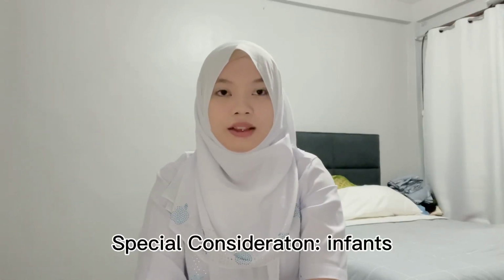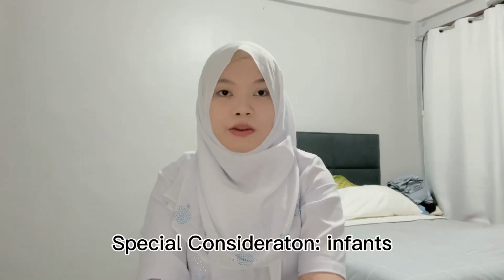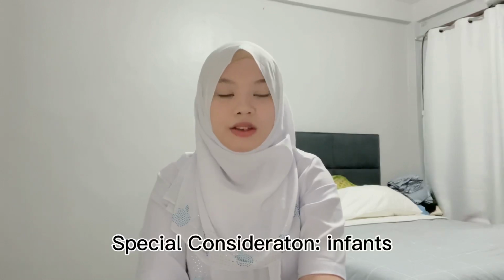For special considerations for infants, hold the infant in the cradle position and stabilize the head, tilting it back. Then give nose drops 20 to 30 minutes before feeding. Infants are nose breathers and nasal congestion inhibits sucking.